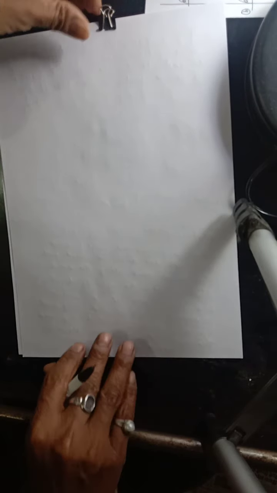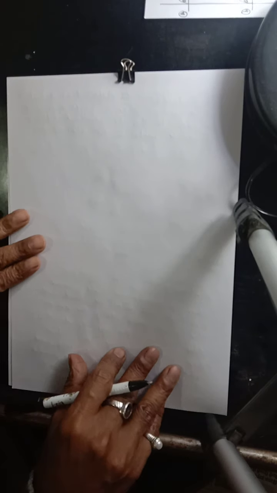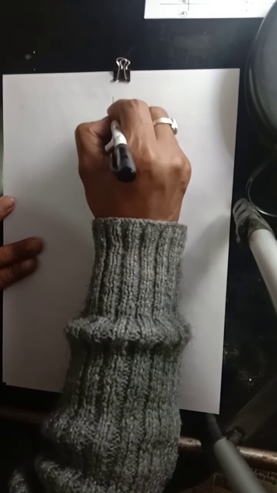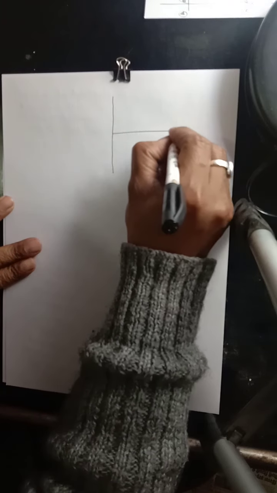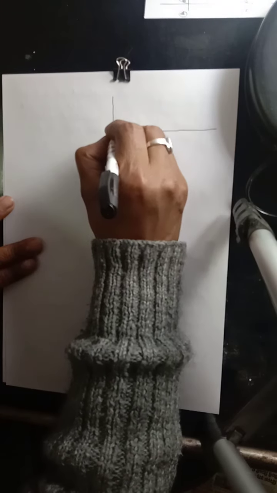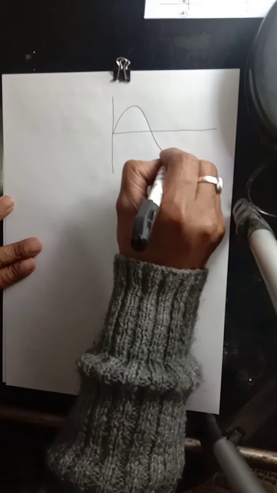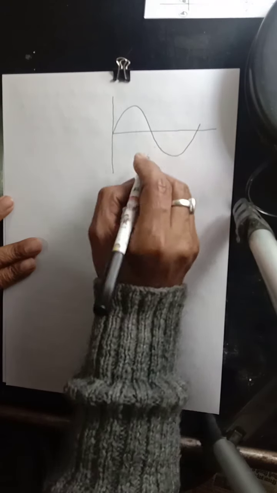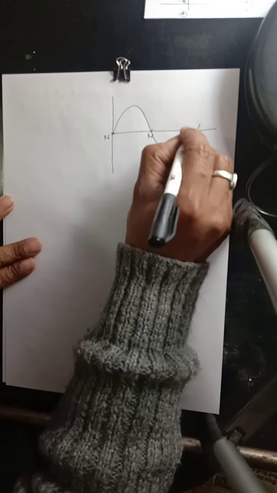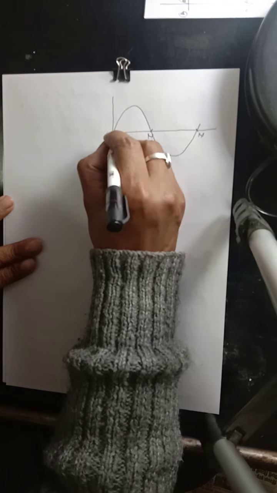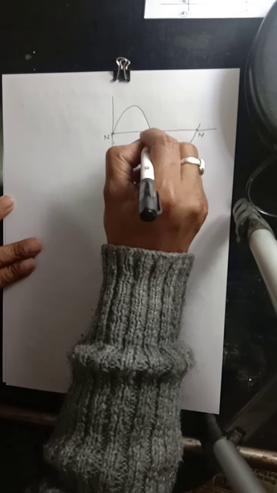Suppose I draw a diagram for these stationary or standing waves, so these are the nodes. The second is this one.